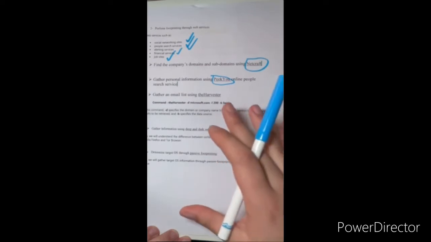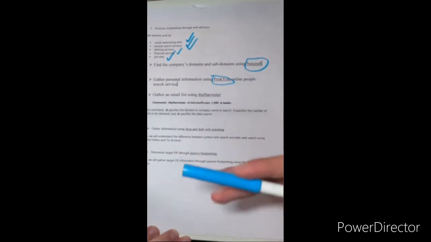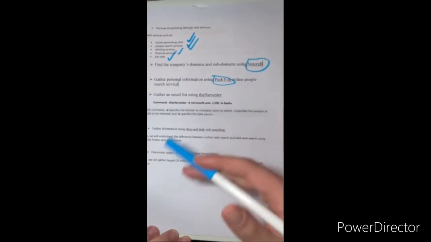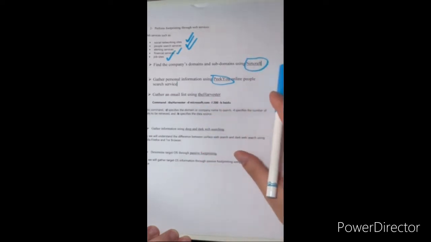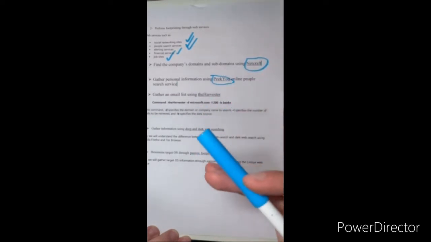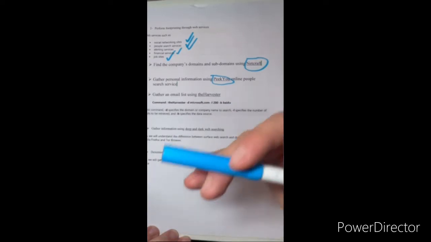So basically this tool is intended to help ethical hackers or pen testers, whatever you want to call them, in the early stages of security assessment to understand the organization's footprint on the internet and whether the organization's information is visible to an attacker or not.